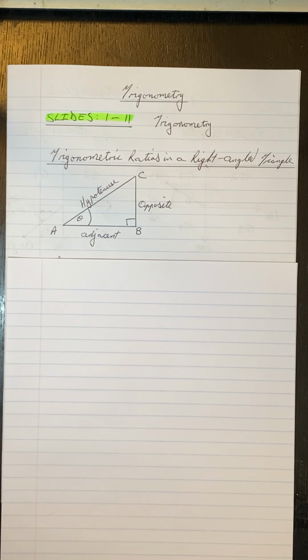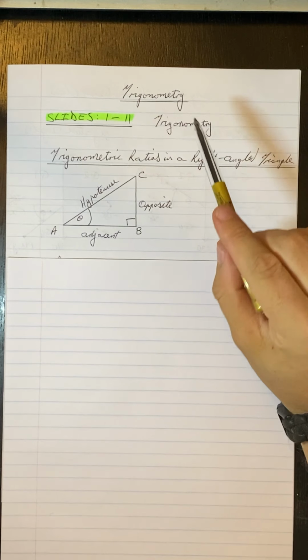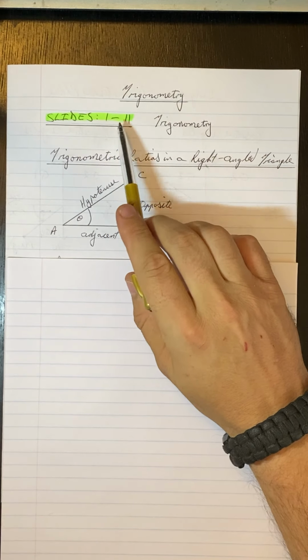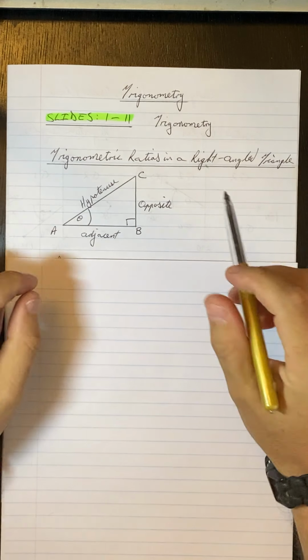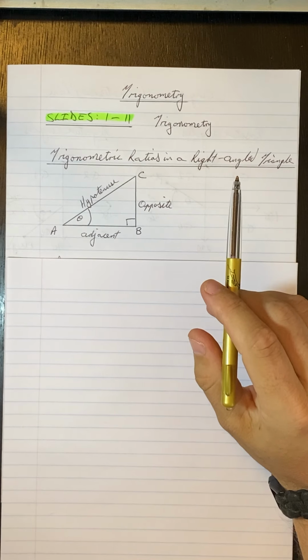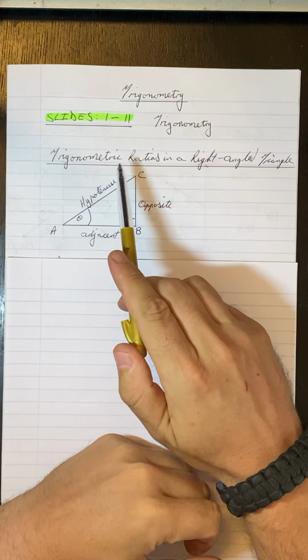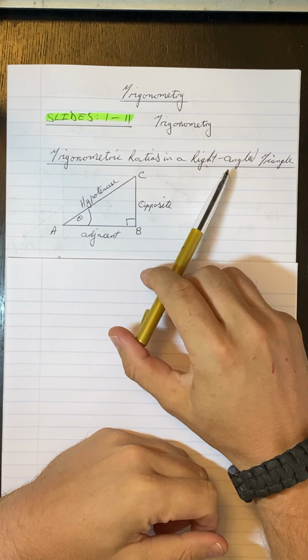Hello grade 11s, we're going to be starting trigonometry, working from slides 1 to 11 from the PowerPoint trigonometry. So this is just going to be a refresher from last year when you started trig. So the first slide is saying trigonometric ratios in a right angle triangle.